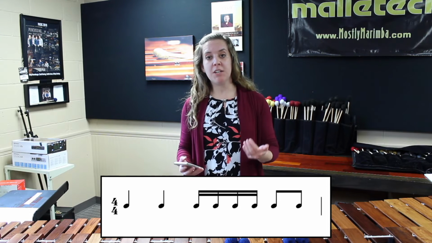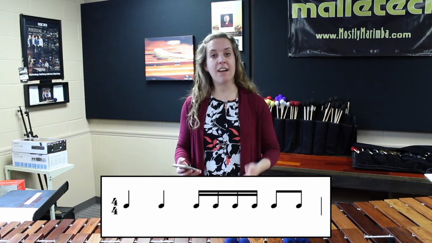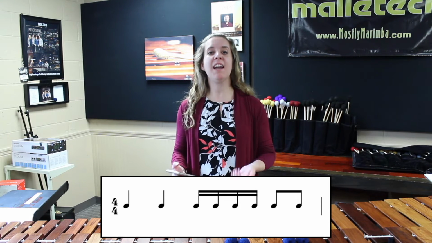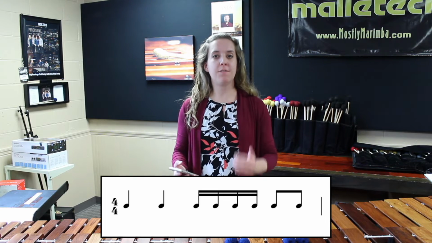So now we'll count a measure and then we'll try the musical example. Counting 1 e and a, 2 e and a, 3 e and a, example. And 1, 2, 3 e and a, 4 and. So just by turning on that metronome, we were able to figure that out pretty quickly.